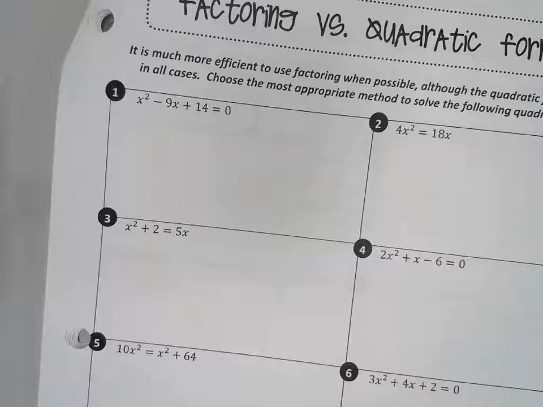If you don't have notes for one of these sections, if you're absent, then they are online. You know where they're at. I've told you that before.